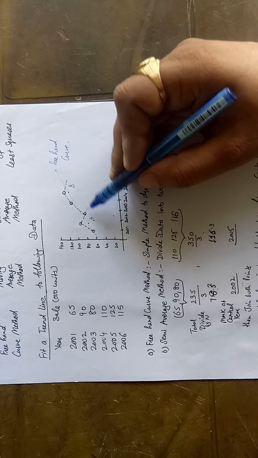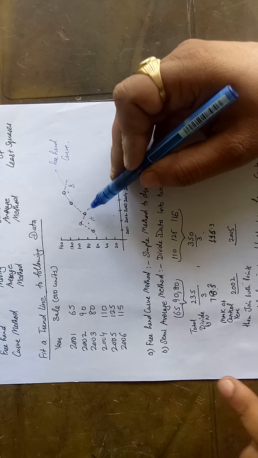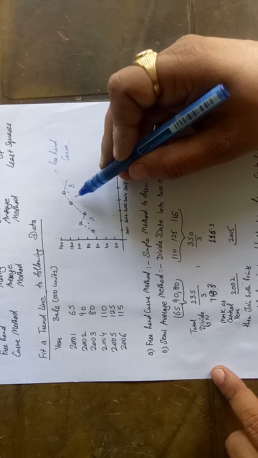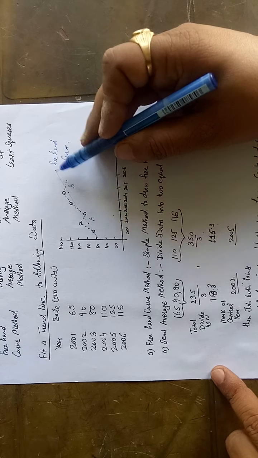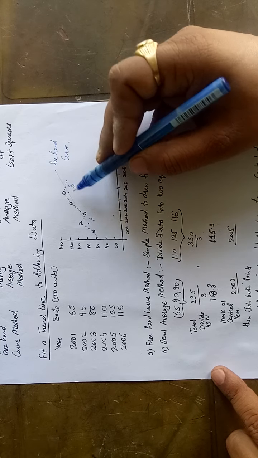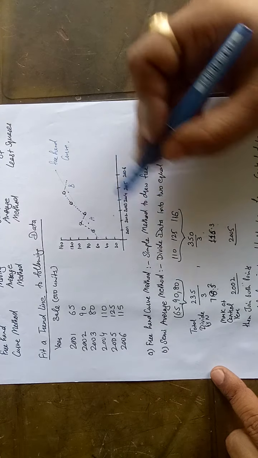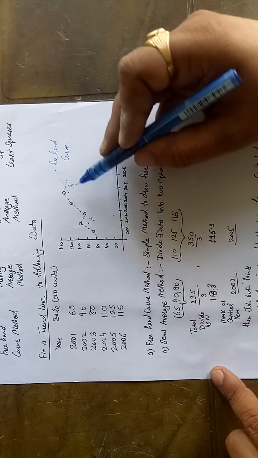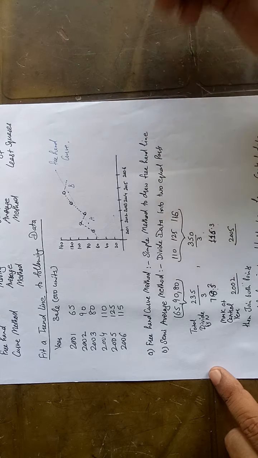On the freehand line also it was on the same points, but sometimes it is not exactly on this line. So the line we drew freehand contains these 2 points A and B. So this is the semi-average method.